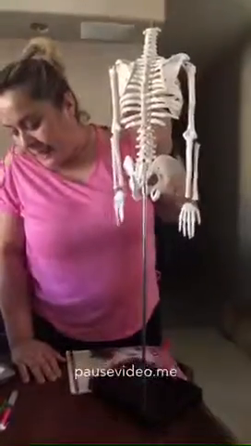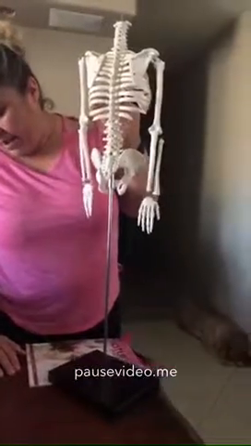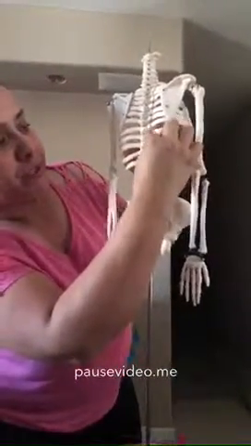Thank you. Back to explaining how the ribs and the spinal column articulate together. As you can see, each one of the ribs attaches to the spinal vertebrae, and that's how they basically articulate.